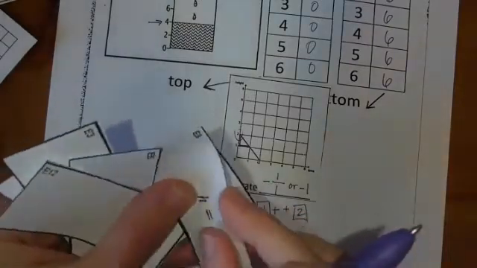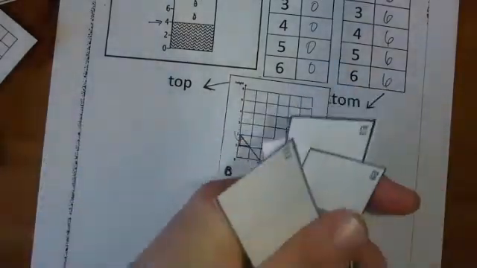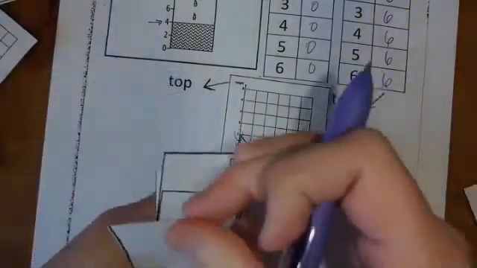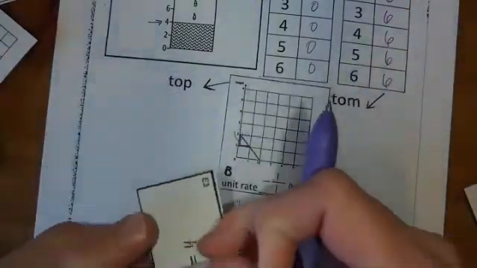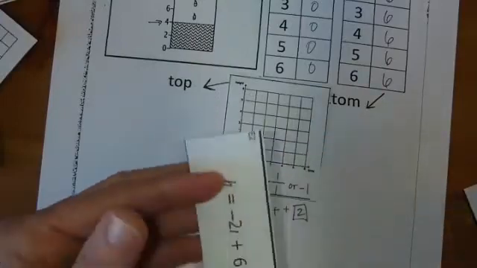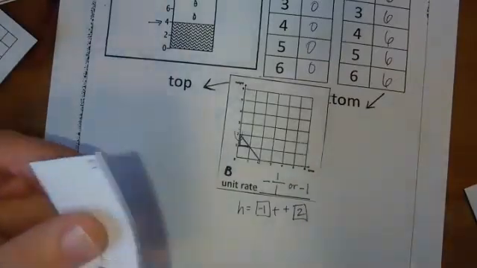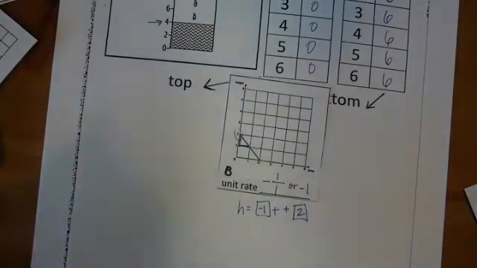It's not this one. It's not that one. I've got another one hiding here. Nope, not that one. We're not going to use the blank yet. Not there. Nope. -t plus 6. I wonder if I dropped one. Haha. Okay, let me check again.